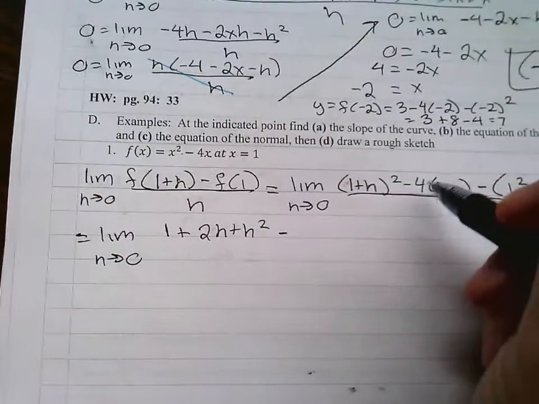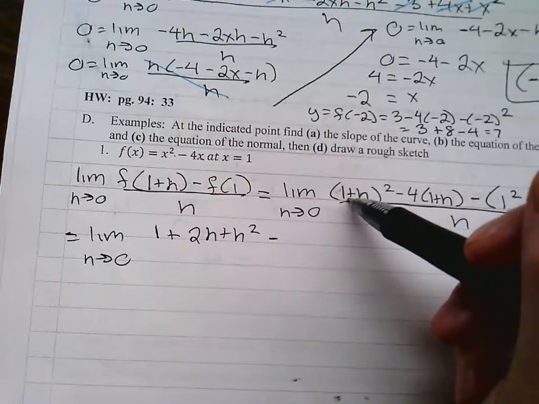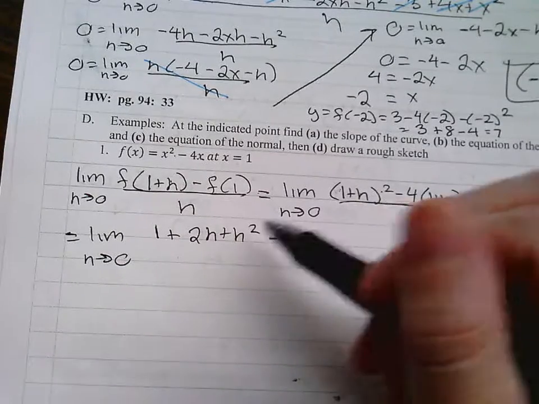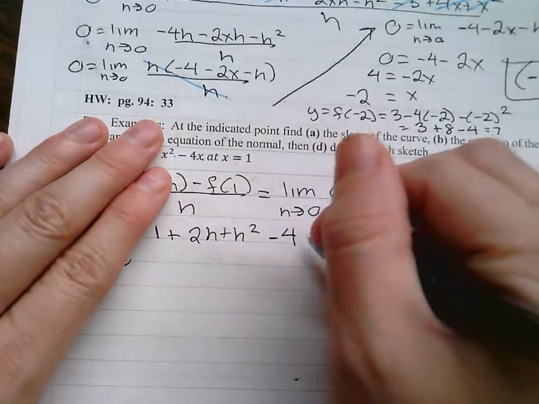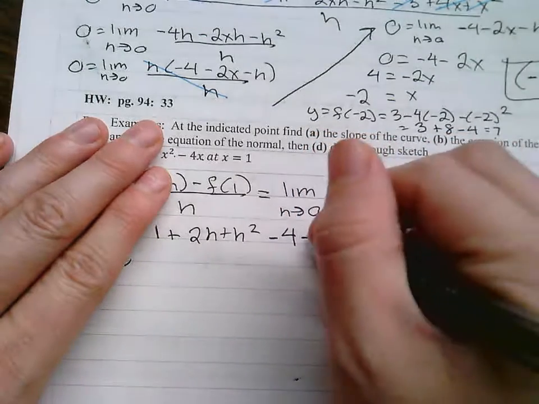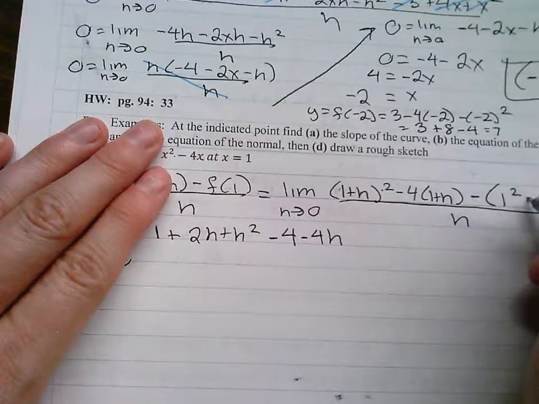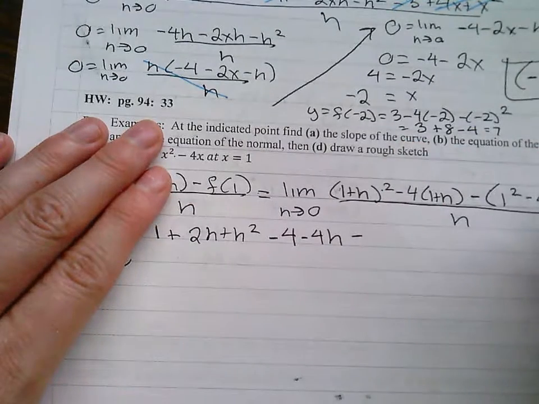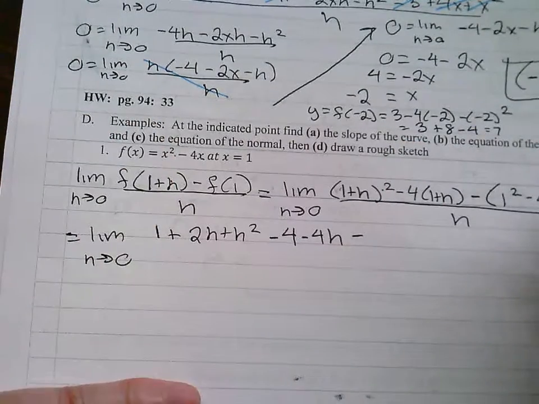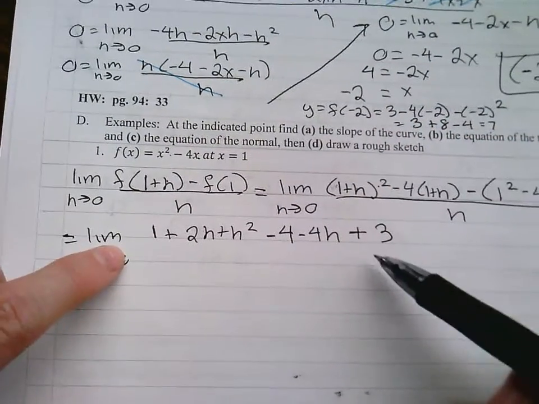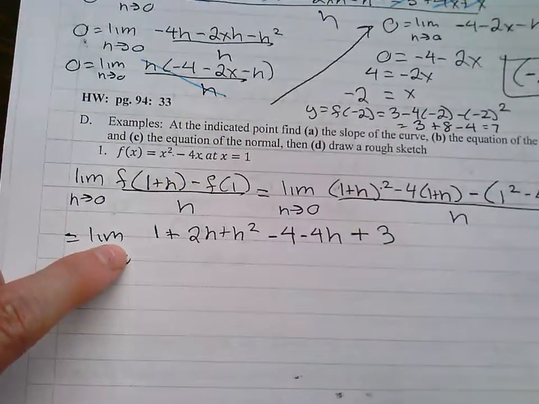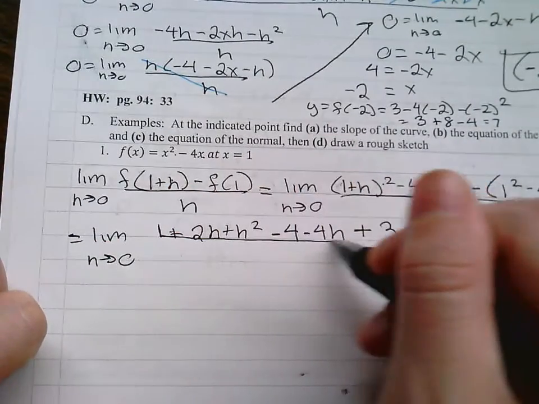Oh, I forgot to distribute here, sorry. So I foiled this, 1 plus h squared, that's that, minus 4, minus 4h. Now I'm here. So then you have minus a negative 3, which is going to be a plus 3. Now I knew I made a mistake because usually these whole numbers cancel out, so that's how I knew to kind of double back.